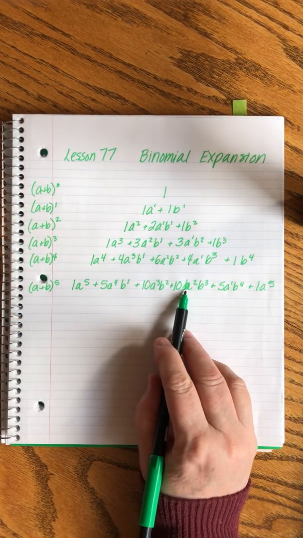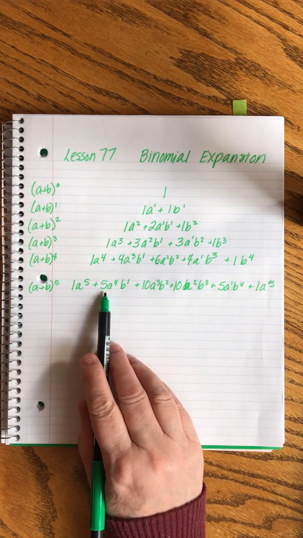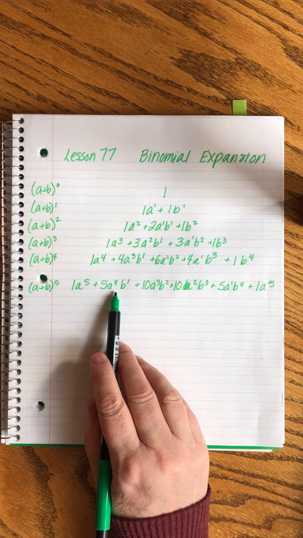That's an A. Always the A and then the B. All right, I'm just double checking to make sure I didn't make any crazy mistakes in this.